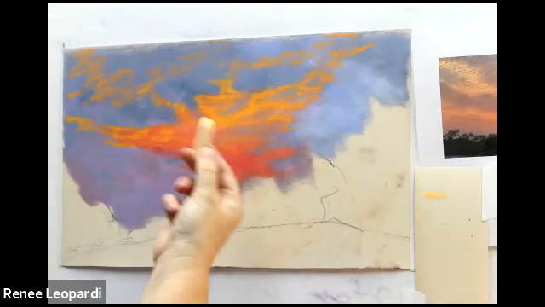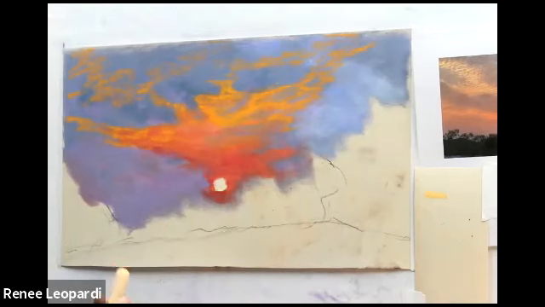But now I am in the yellow family to get some of those glows to happen. So make sure your yellow doesn't have too much green or too much gray as you're layering that in on top. All right, I think I am going to start with this one.